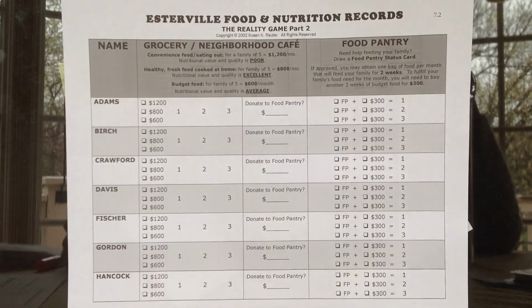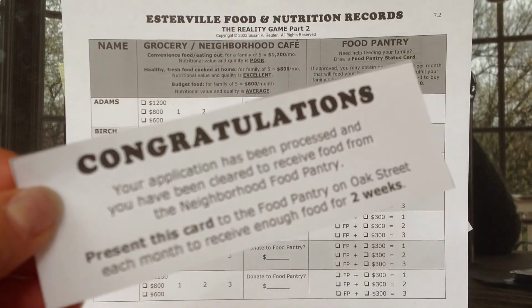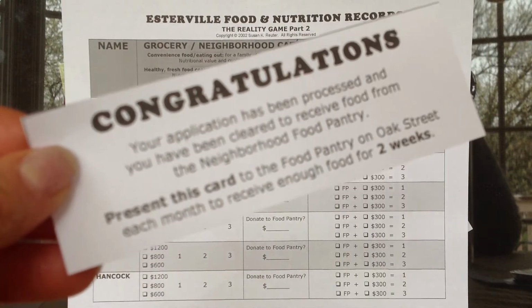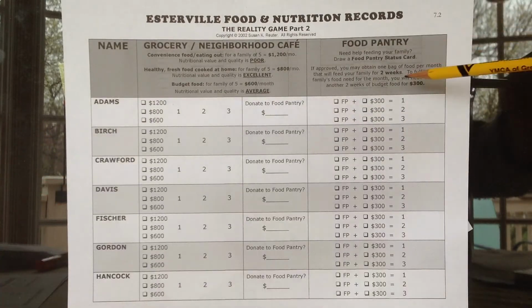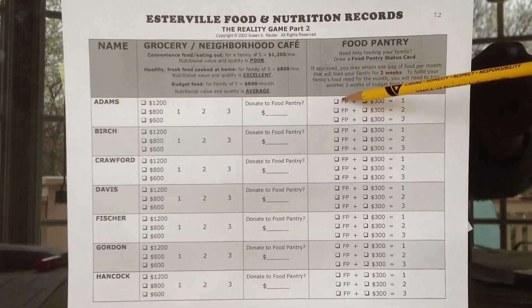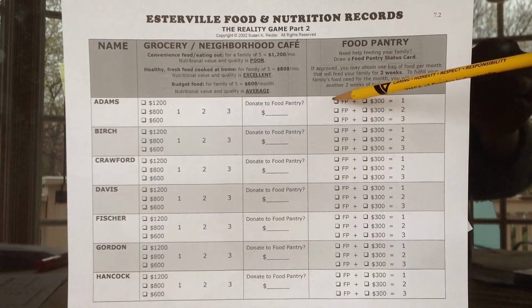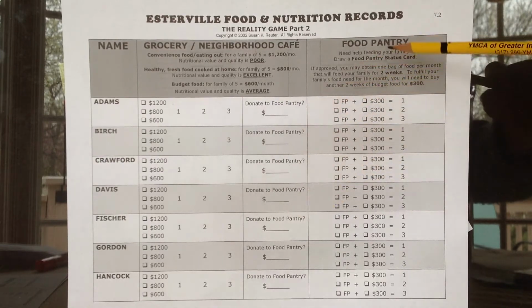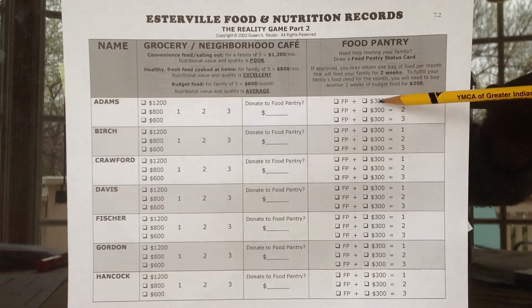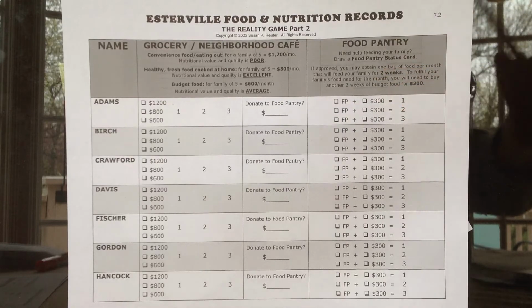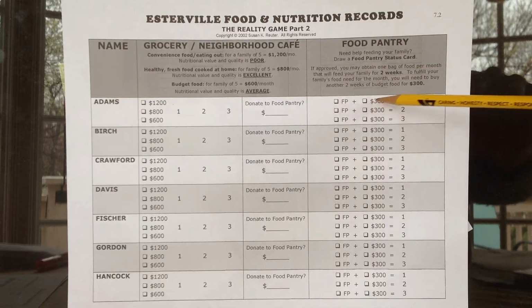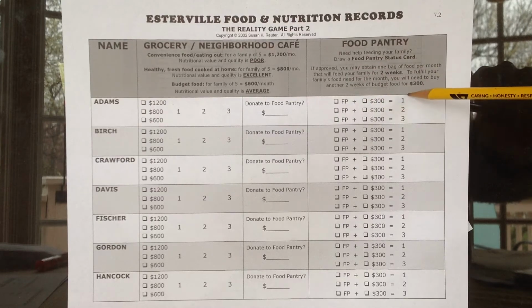If they get the food pantry card that says congratulations, that's great, except they still have 2 weeks that their family needs food. In that case, if you look here, it says food FP, meaning food pantry. They can use the food pantry voucher for that. They would then, in addition, need to buy 2 weeks' worth of budget food, which would come to $300. If they have those 2 things, the food pantry plus the $300, that would equal enough to feed their family for that month.